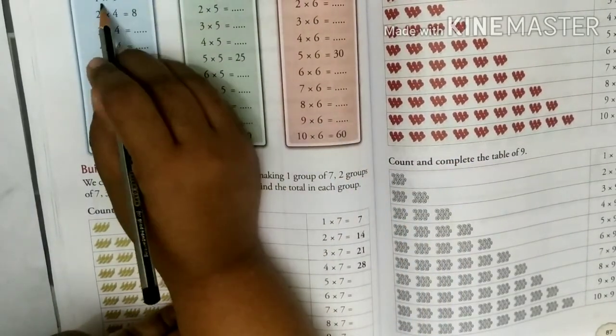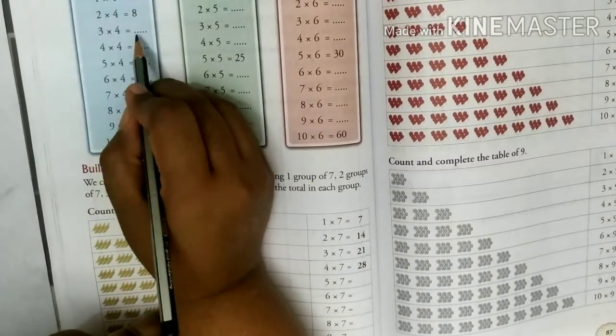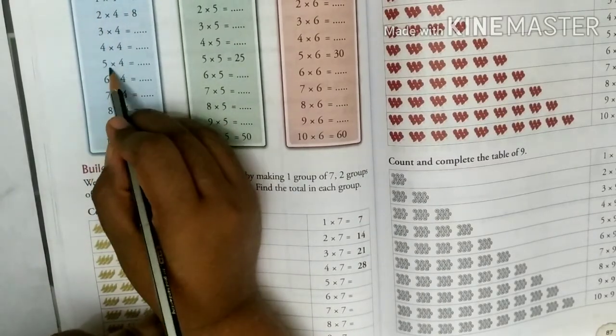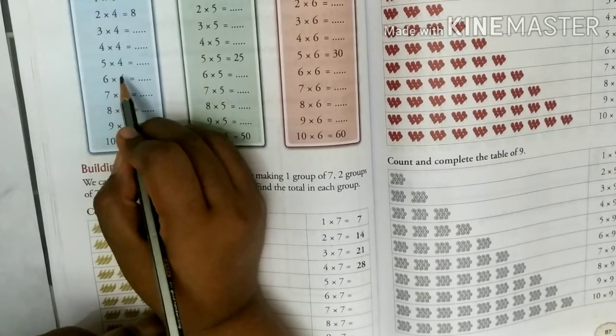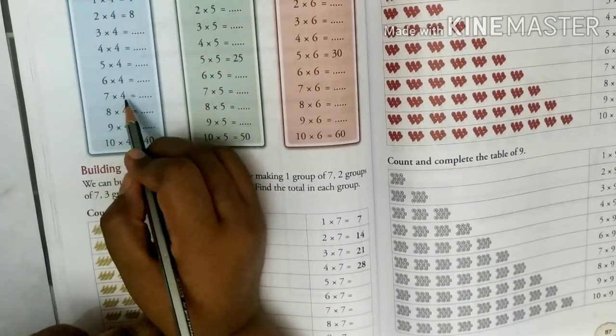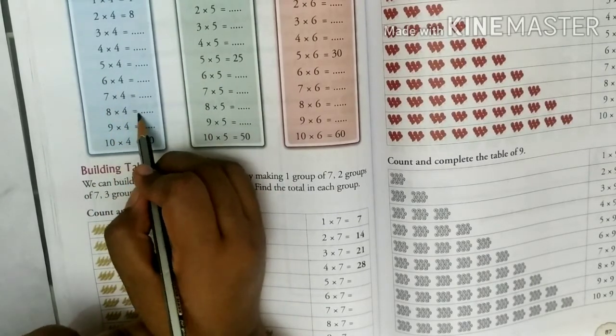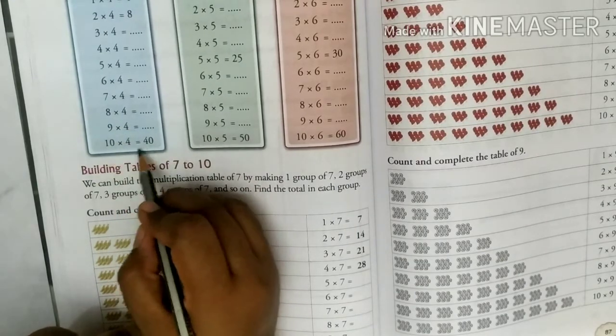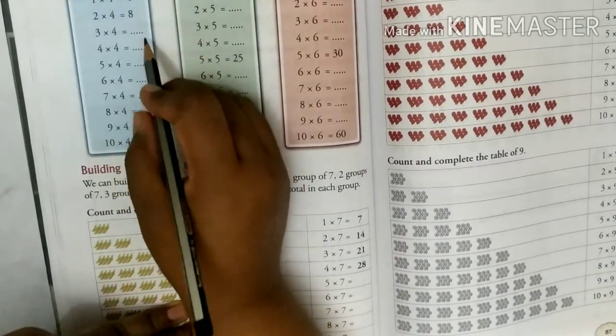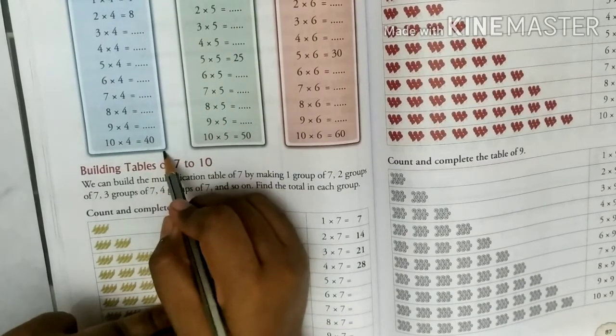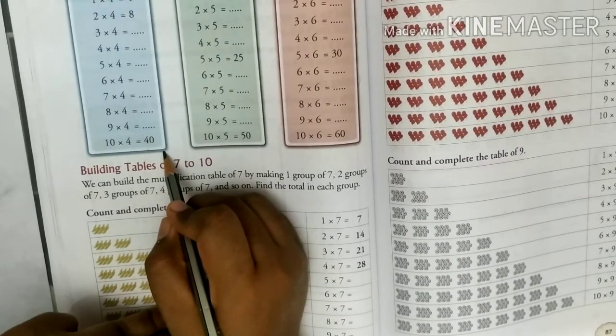For example, 4 ones are 4, 4 twos are 8, 4 threes are 12, 4 fours are 16, 4 fives are 20, 4 sixes are 24, 4 sevens are 28, 4 eights are 32, 4 nines are 36, 4 tens are 40. So you will tell like this and write down the tables, right? Okay? And then cross check the answers, right?